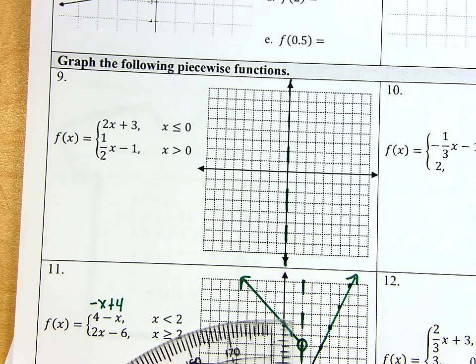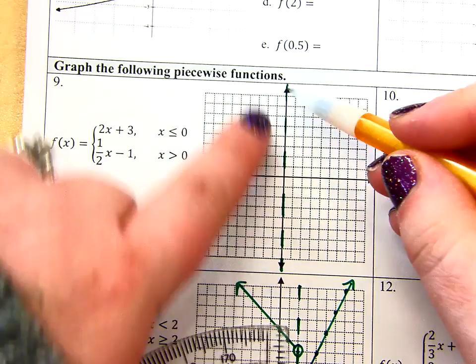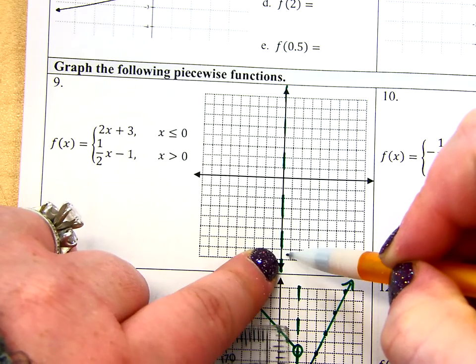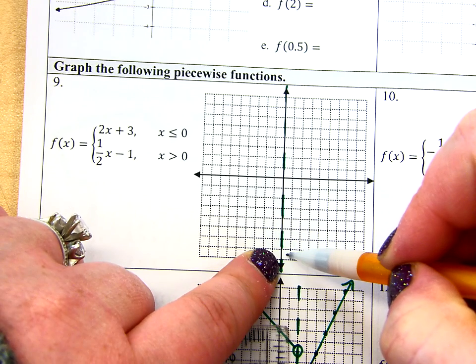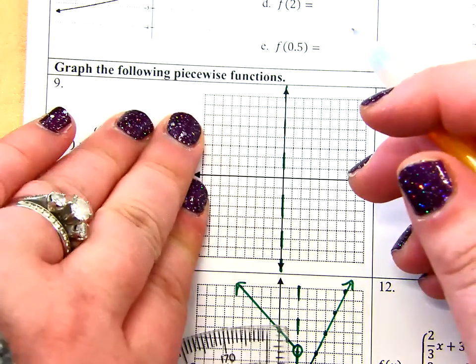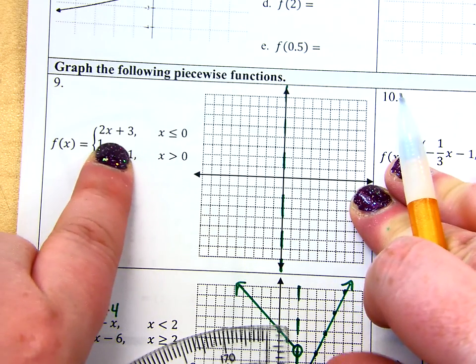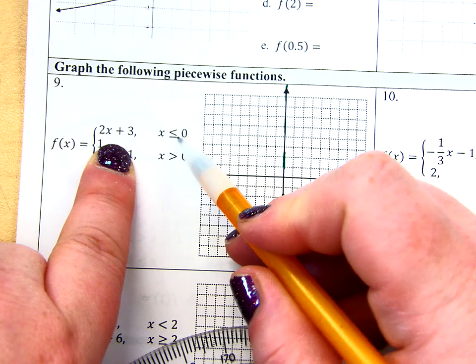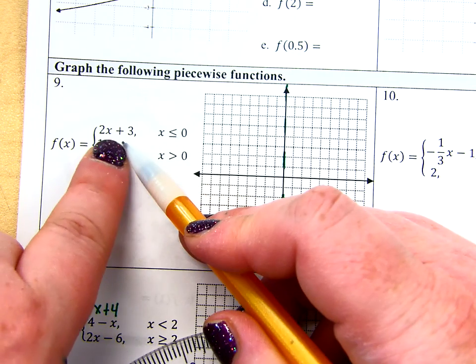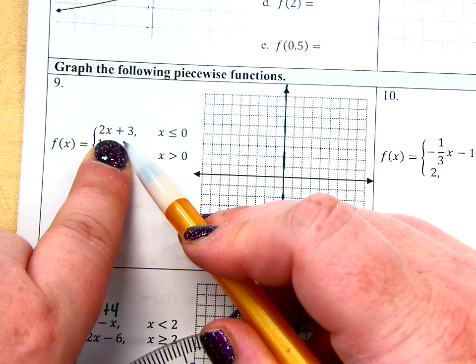All right, let's see how we did. So, I already drew my dotted line where x is equal to 0. Just helps me remember something's going to happen on the left, something will happen on the right. I follow this line on the left because that's when x is less than or equal to 0. So I need to follow the line 2x plus 3.